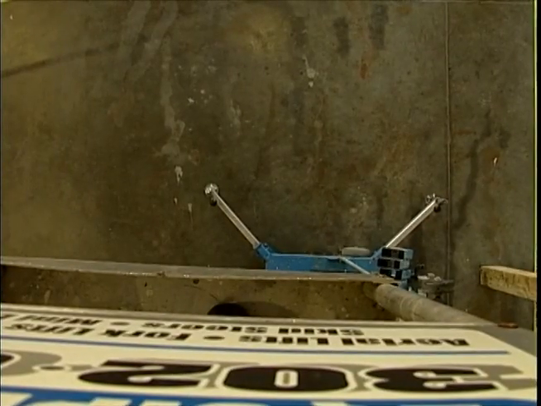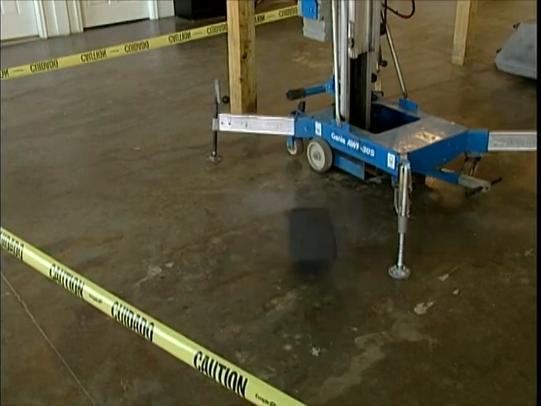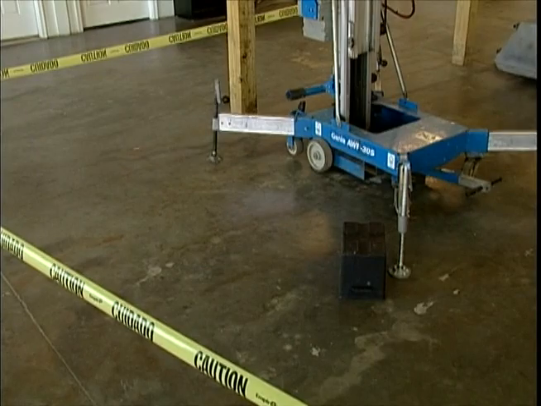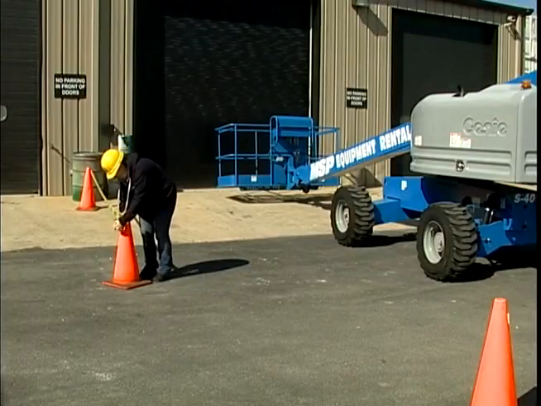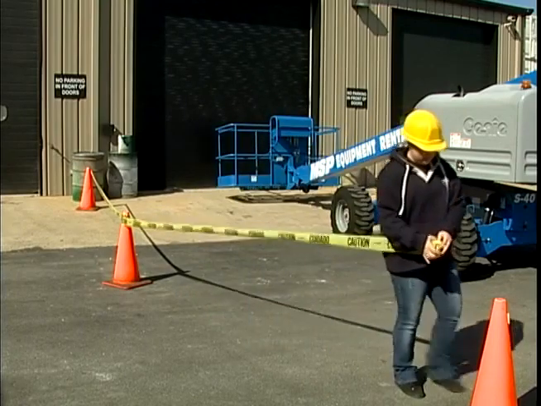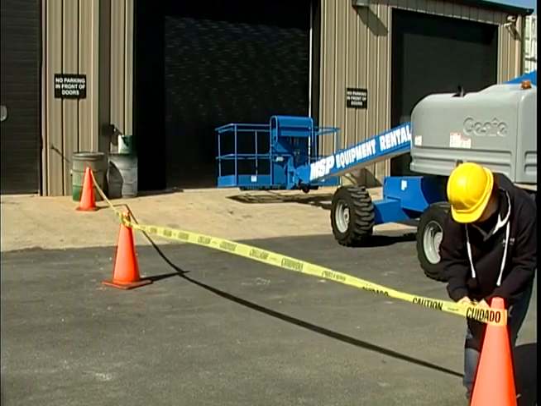Falling objects can be a hazard when you're using an aerial lift as well. Even if you're careful, tools or materials can sometimes leave the platform and head earthward. Protect people who are working around the lift by marking off the area with safety cones or tape. If workers must be on the ground while a lift is being used, make sure that they are wearing hard hats.